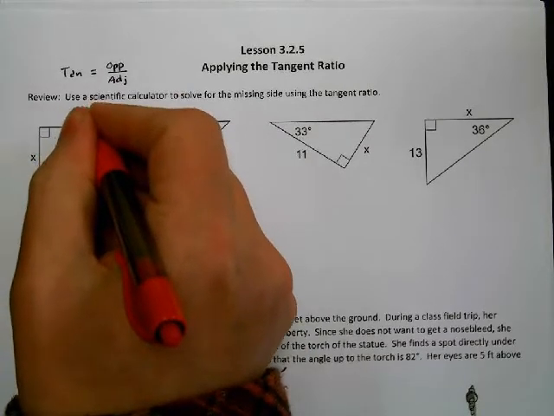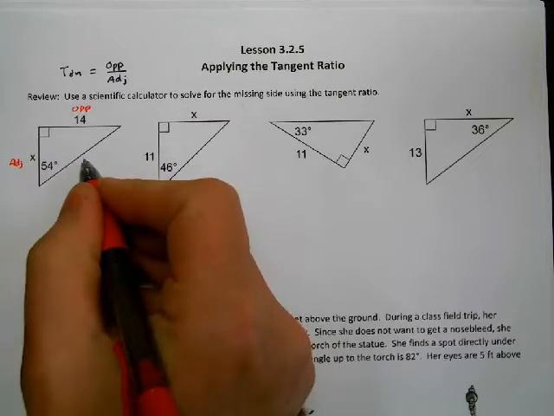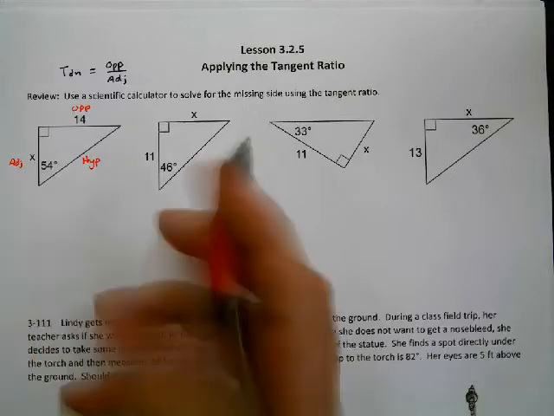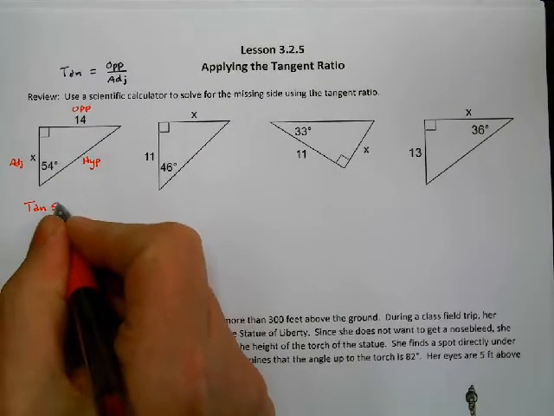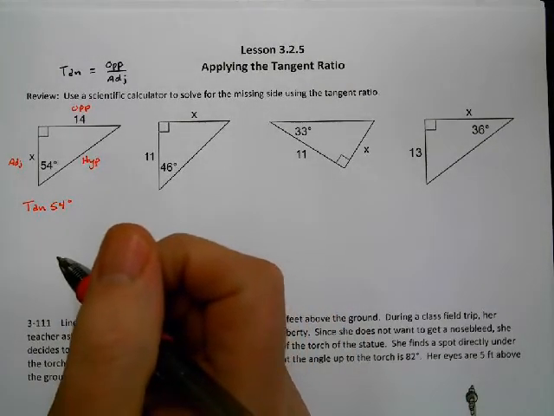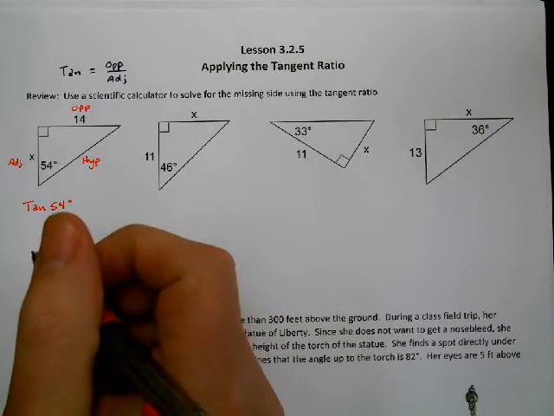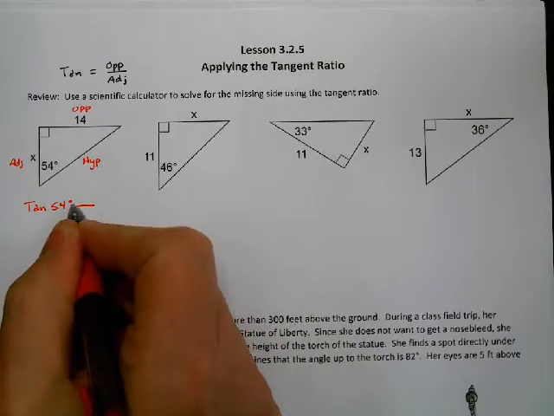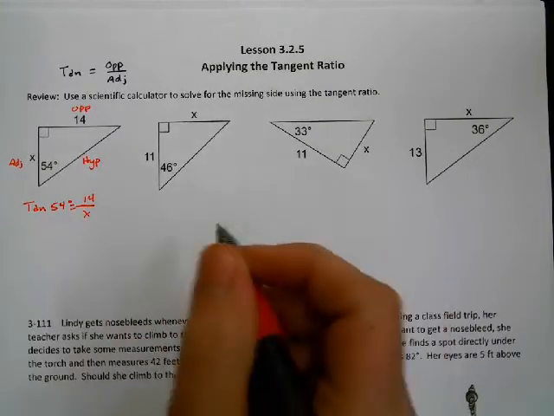So the 14 is our opposite leg. The x is our adjacent leg. This side over here we're not using. This is, again, our hypotenuse. So tangent of 54 degrees. Remember, that is a ratio, kind of like the slope ratio that we were doing. Every 54-degree angle has the same ratio. And instead of calling it the change in y over the change in x, now we're starting to call it opposite over adjacent, 14 over x.